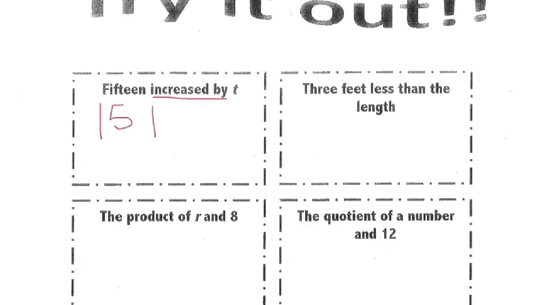So we say 15 plus, okay, now here's an example of why I wouldn't use t if I didn't have to, because look how close it's going to look to the plus sign. But in this case, we did. You can also write 15 plus, let's do smiley face, if smiley face was my variable. That is what 15 increased by a variable, an unknown quantity, looks like.